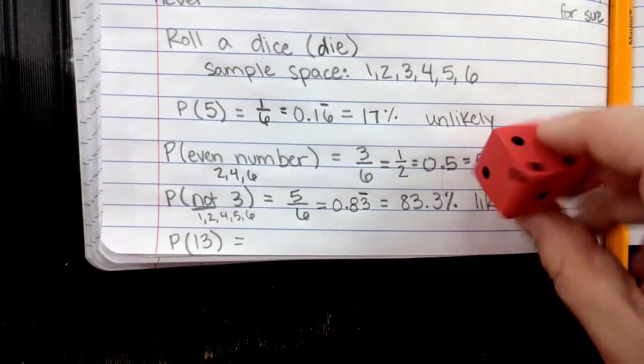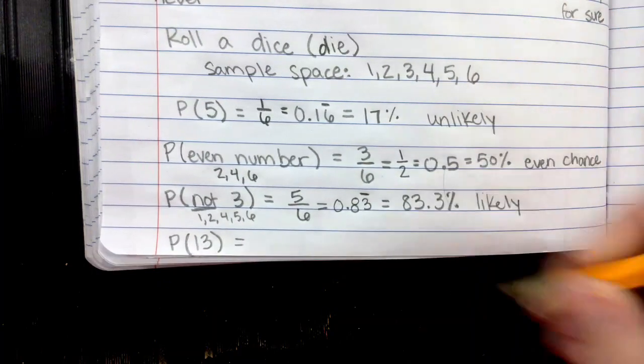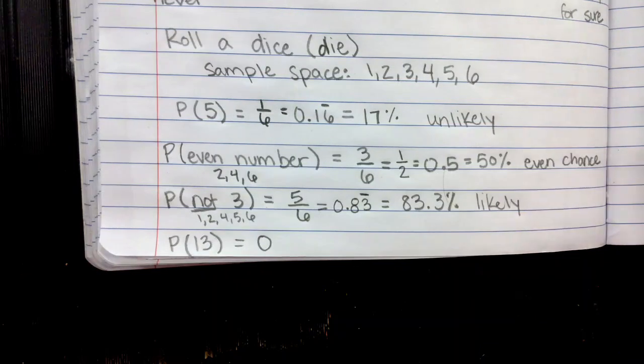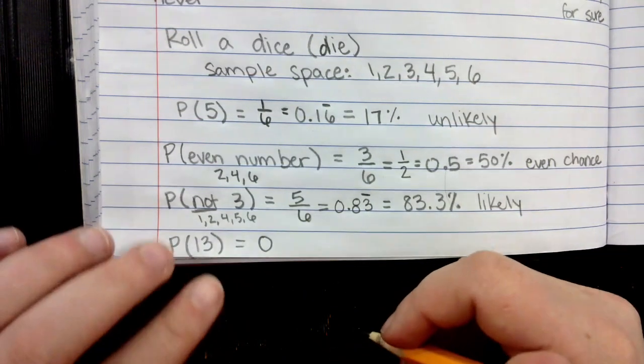And if we classify that, what would it be? 0%, it's impossible. Remember, if it's in between 0 and 50, then it's unlikely. But if it's 0%, it's impossible.